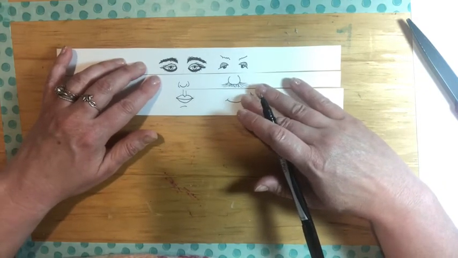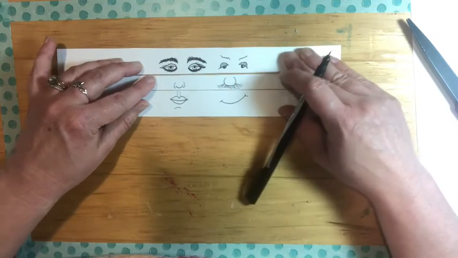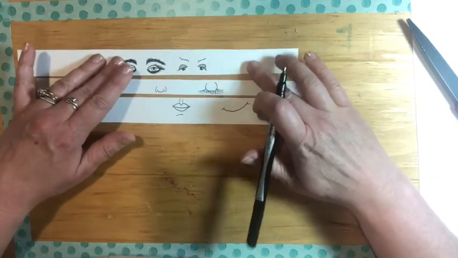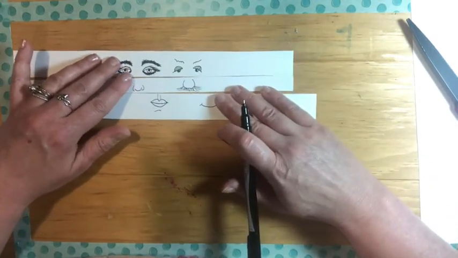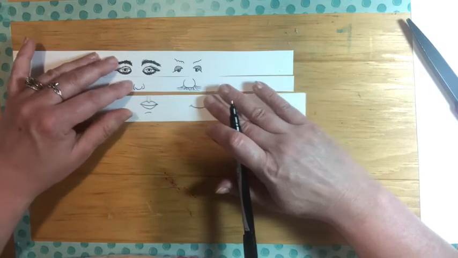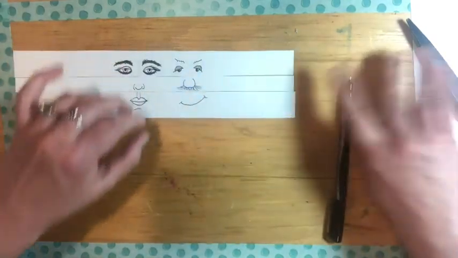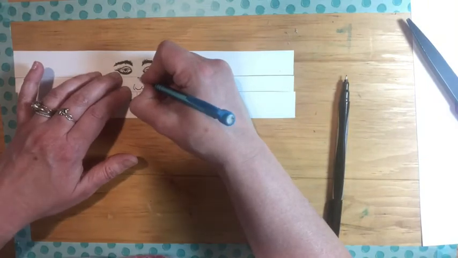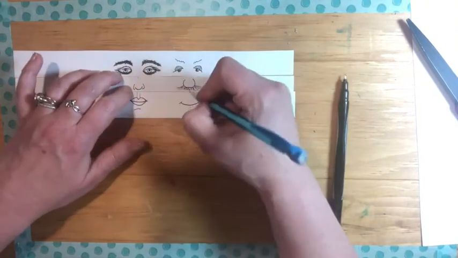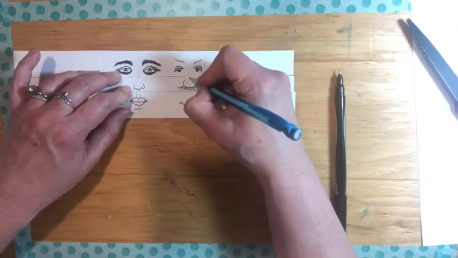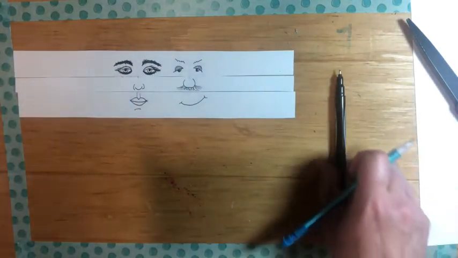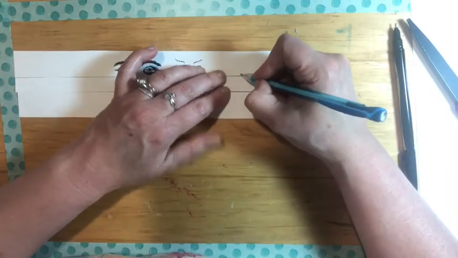Okay, so now I'm gonna draw a third one over here. Make sure these are lined up, right? A good thing to do is to take a pencil and just make a little mark where you want everything to line up. All right, so here's my third one.